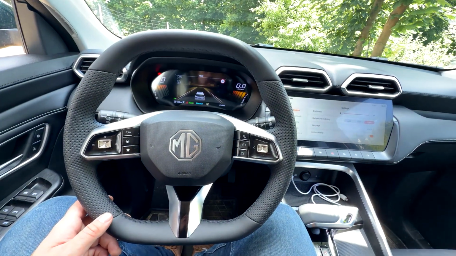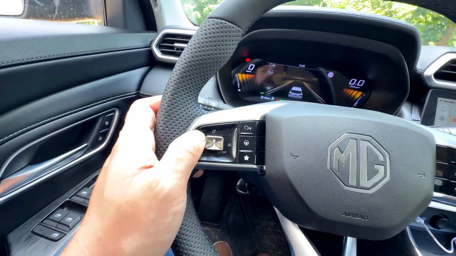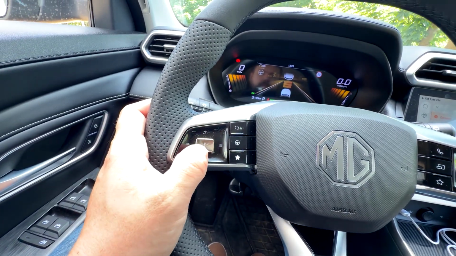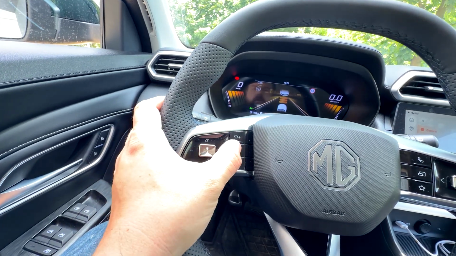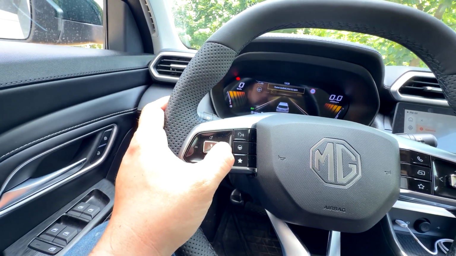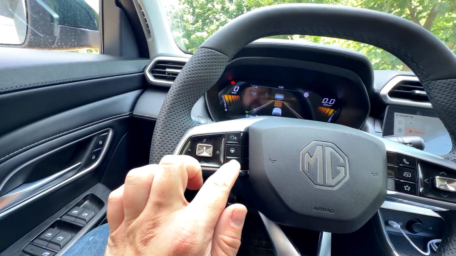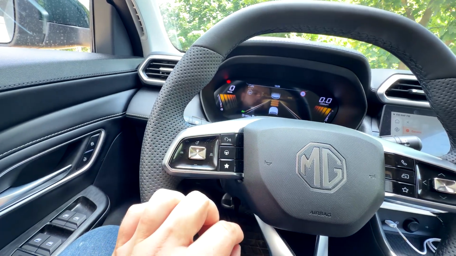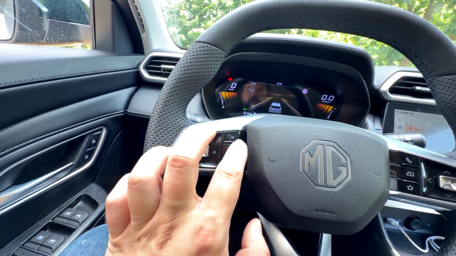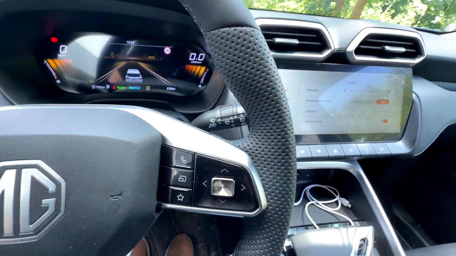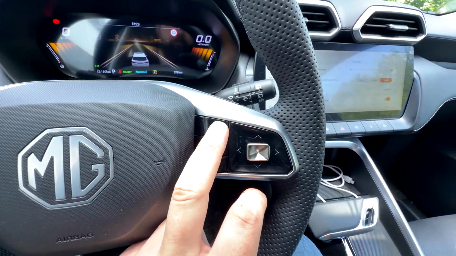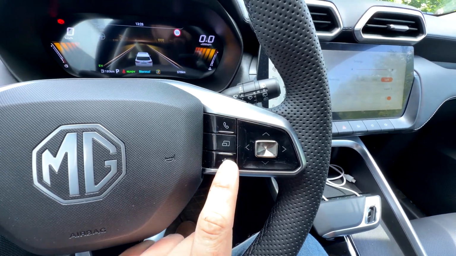In the beginning, take a look at the left side of the steering wheel. Right here we've got the panel, thanks to which we can manage adaptive cruise control. Also we've got the favorite function button and assistant.